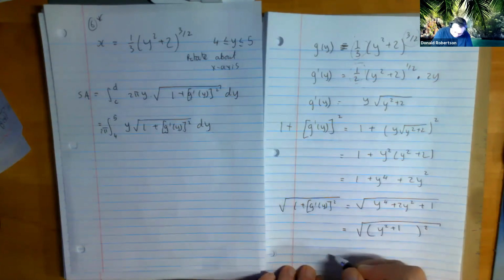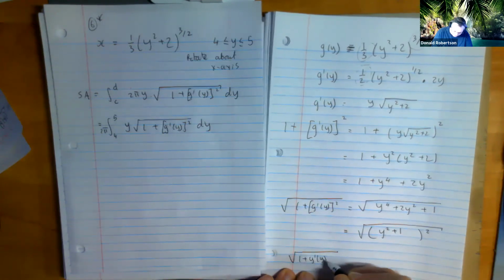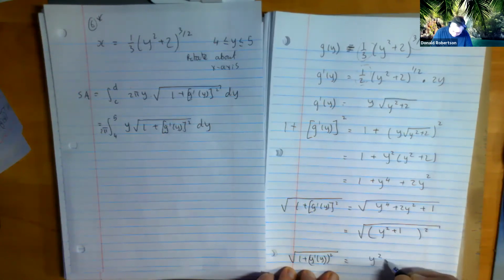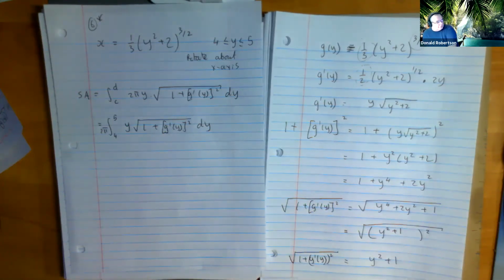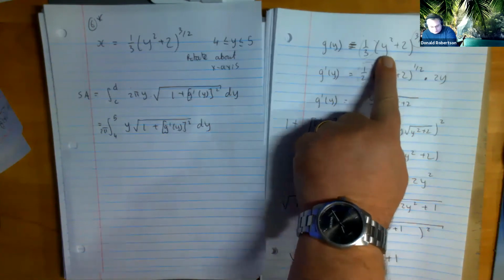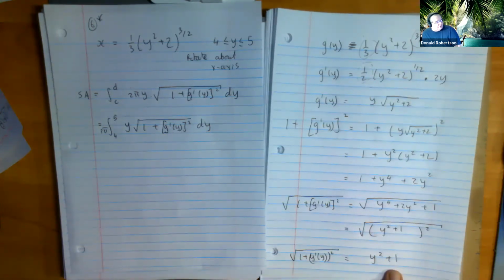Which means that this fella ends up being y squared plus 1. Isn't that quite elegant? I mean, look at where it started life off as. Look at all the things that happened to it. But look where it finished.